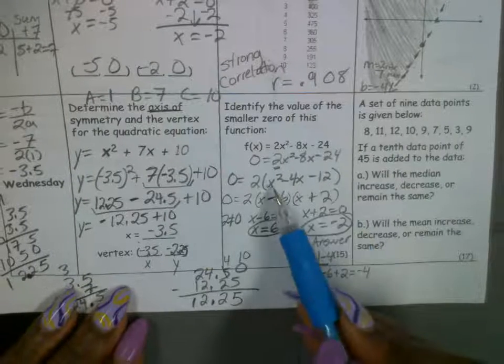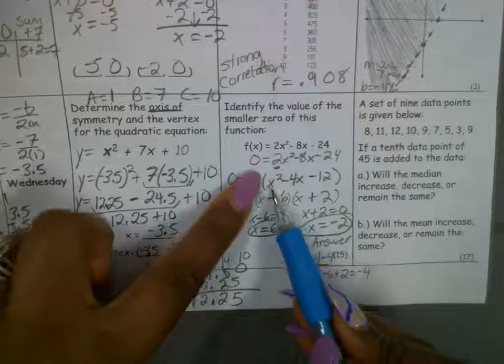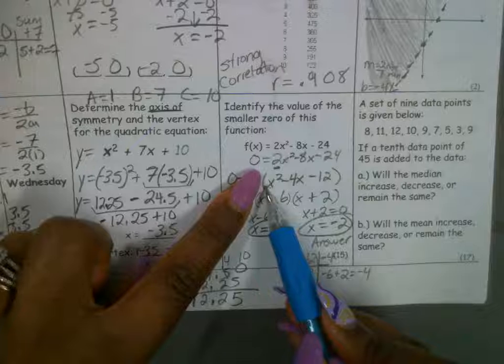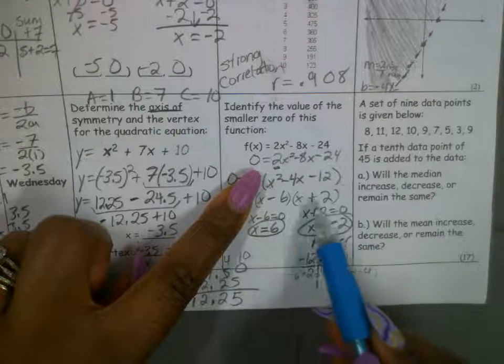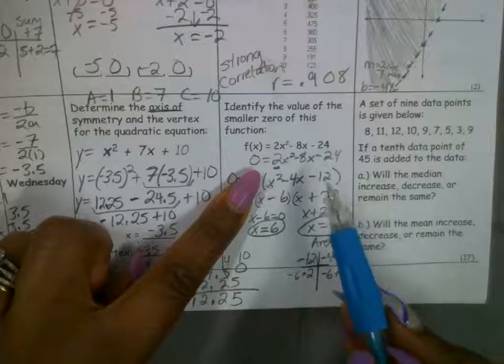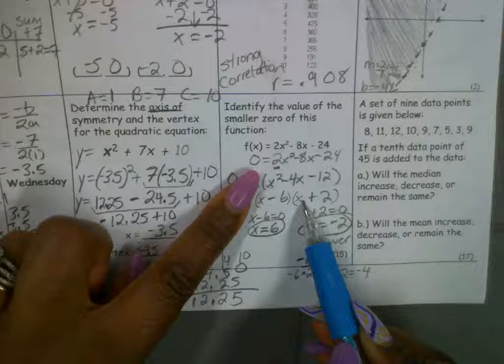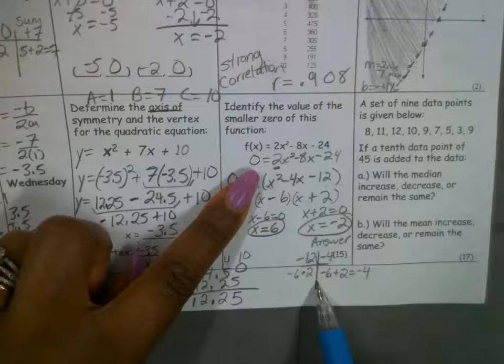Okay. Now I got to factor. I keep bringing this down. Now I factor this. Because this is a 1 in front, and it's a trinomial, I know I'm going to have 2 parentheses. You good with that? So I put x in this one and x in that. Are you okay with that? So now I got to make my t-chart. Do you remember the t-chart?